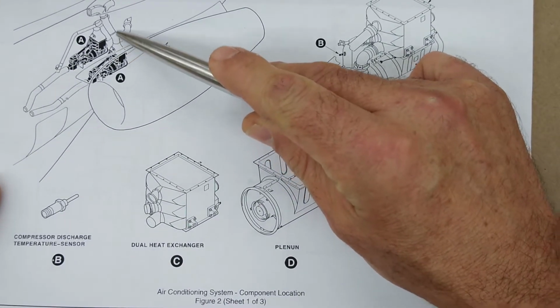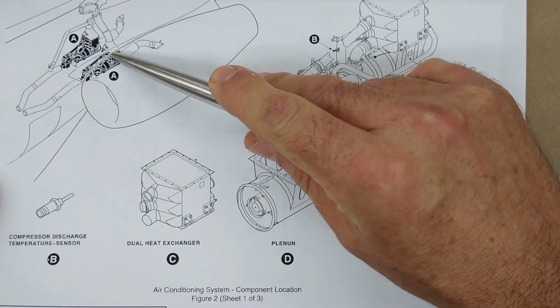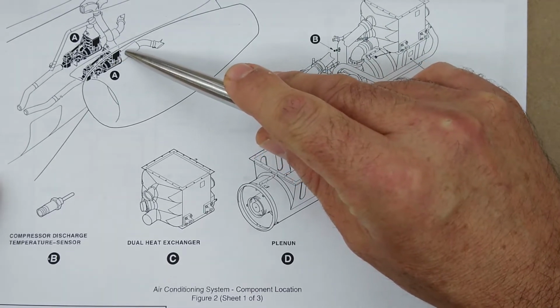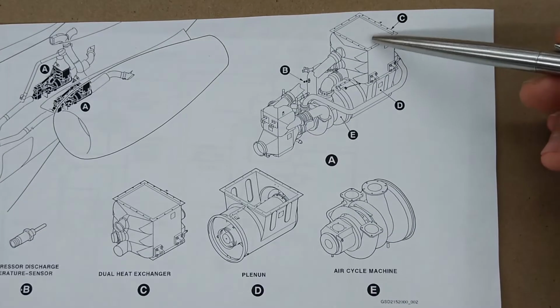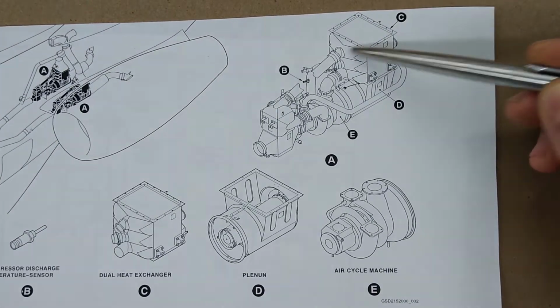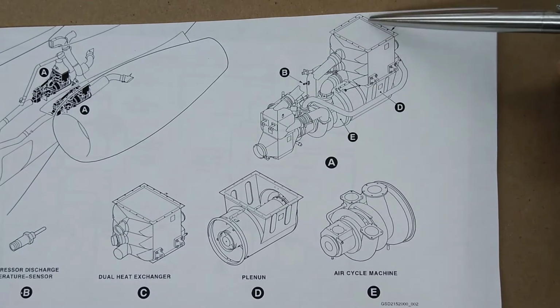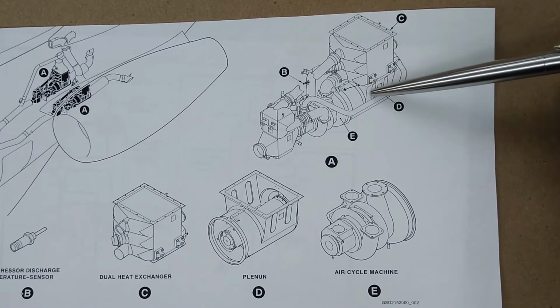It comes in from ram air, gets split, goes through the heat exchangers, and gets exhausted out the back of the airplane. On this side over here, this is the same thing. This is the complete pack. Remember, pack is pneumatic air conditioning kit.